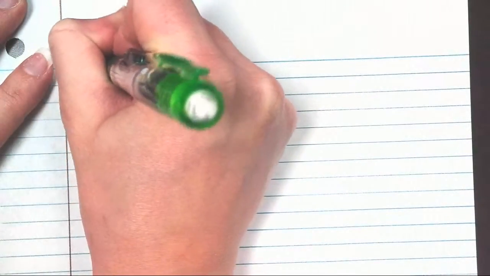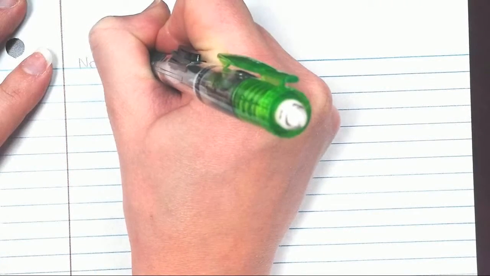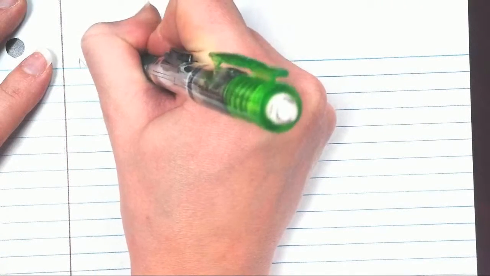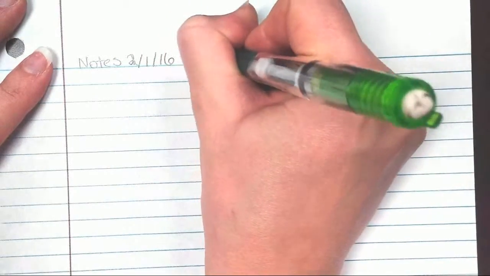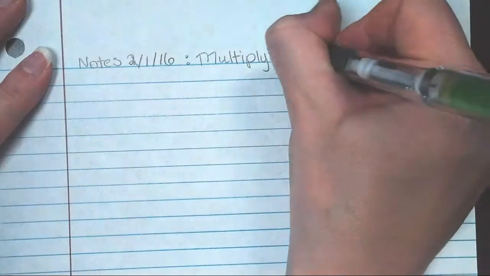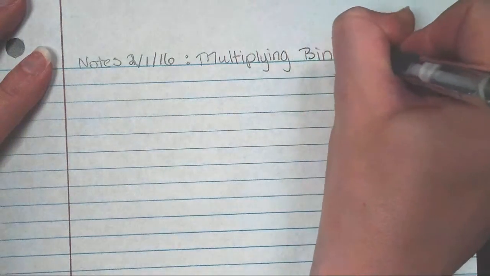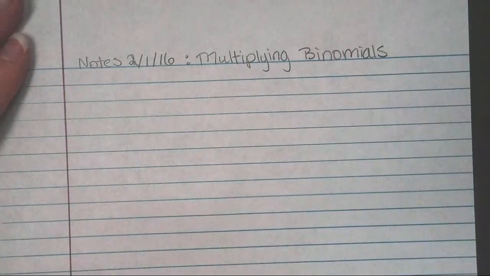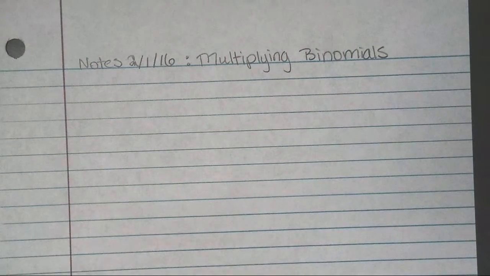Okay, so we just learned one method for multiplying binomials. We learned that you could use, I call it the box method. Let's title our notes real fast, actually. Today is the first, and we are multiplying binomials. You should go in your composition book or on a separate sheet of paper.